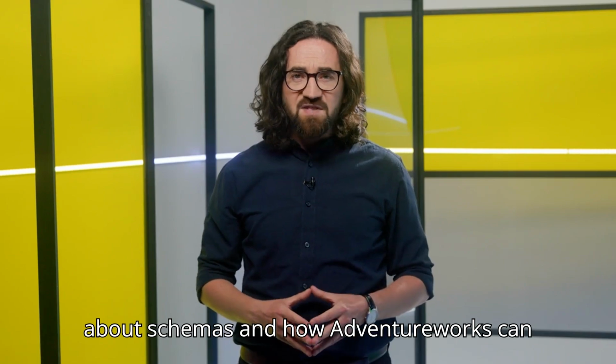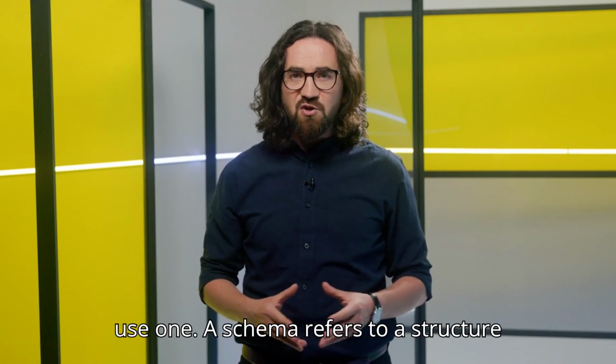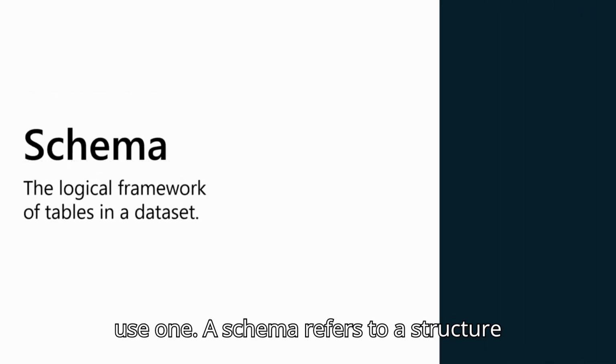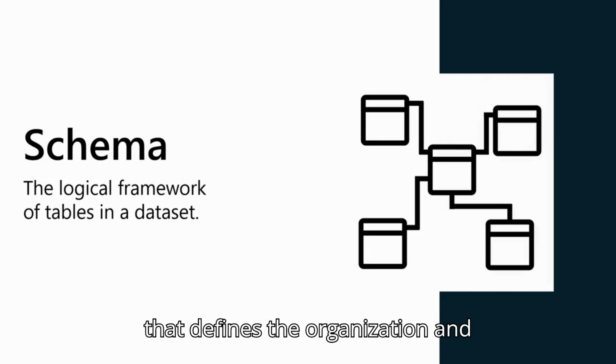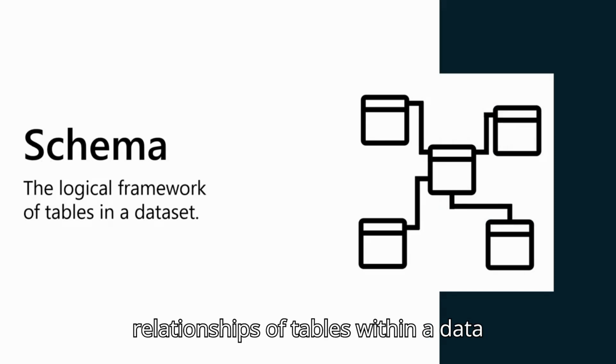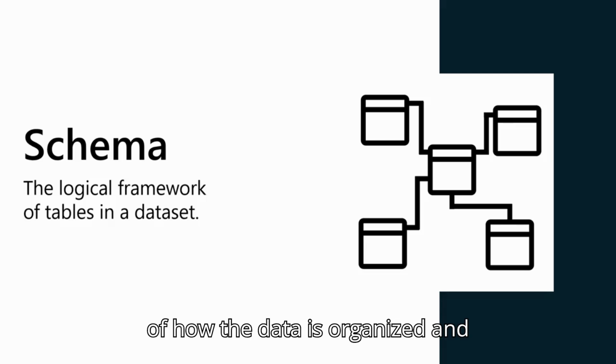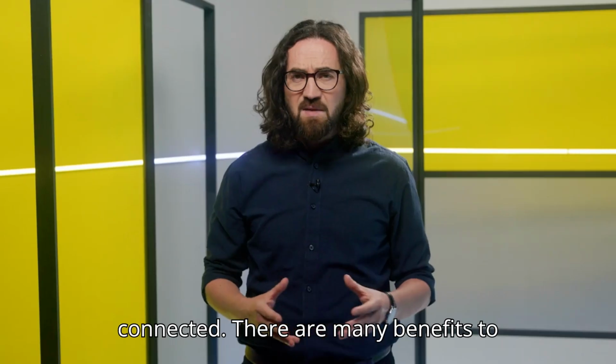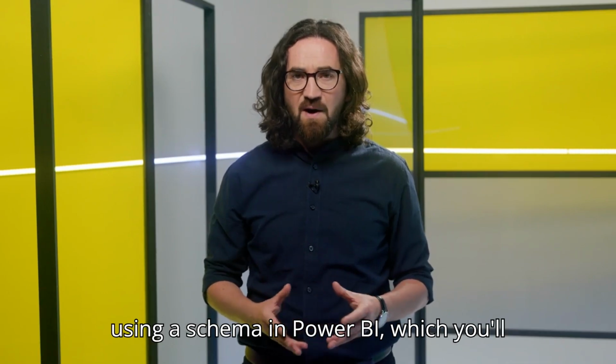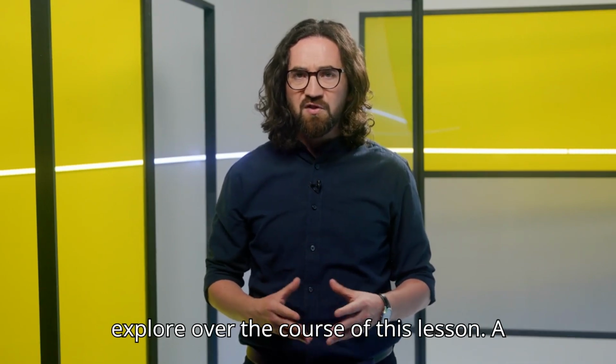Let's find out more about schemas and how AdventureWorks can use one. A schema refers to a structure that defines the organization and relationships of tables within a dataset. It represents the logical framework of how the data is organized and connected. There are many benefits to using a schema in Power BI, which you'll explore over the course of this lesson.